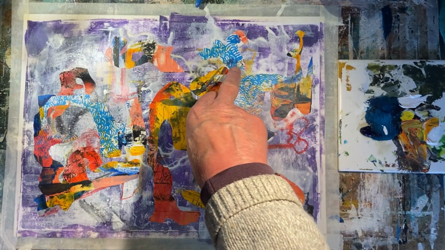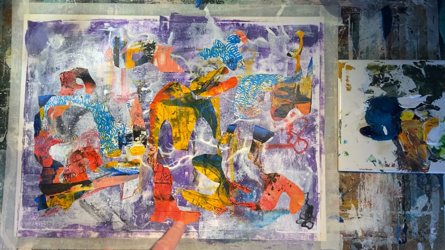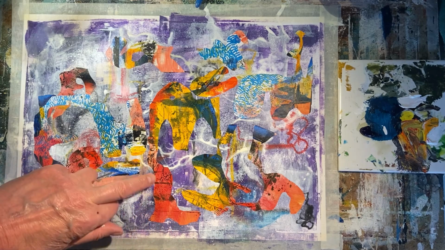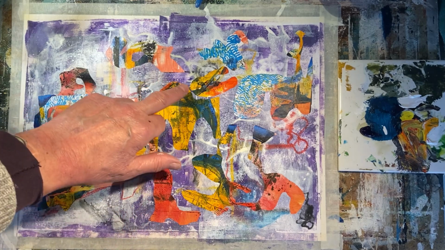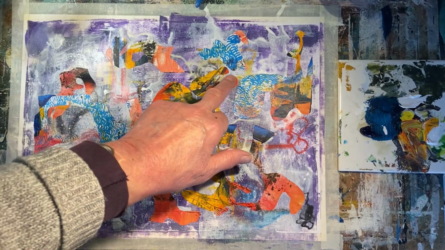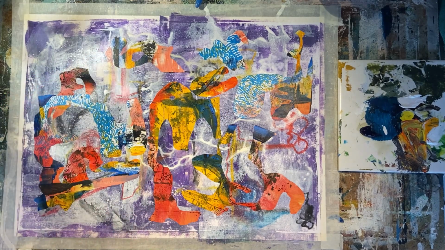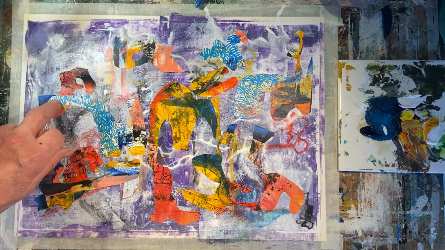This shape here looks a bit like a bird of some sort. I'm thinking it might be something like a jackdaw, even though it's a blue jackdaw. Again, I've got this figure here. It seems to be stooping over with its great big boot on the end, only one leg. I don't know, maybe did it lose its leg or it just never had one. Maybe it was born that way.